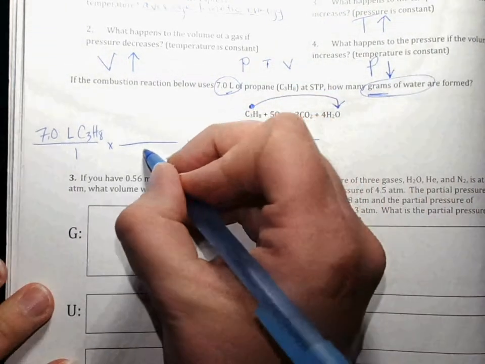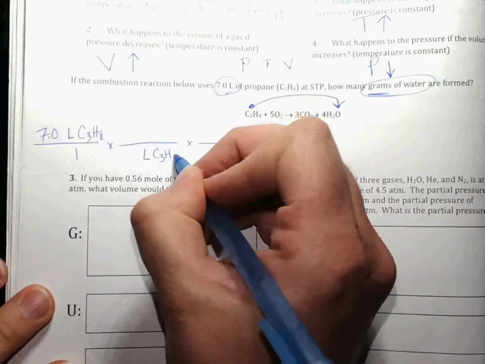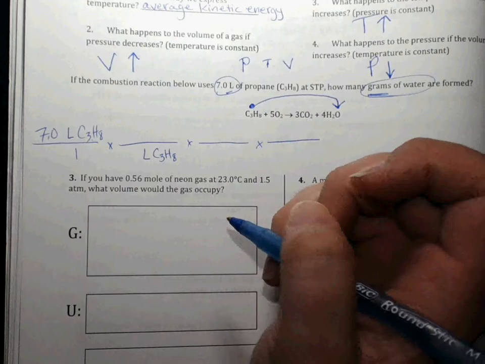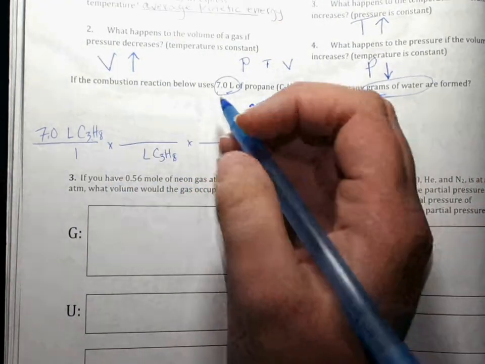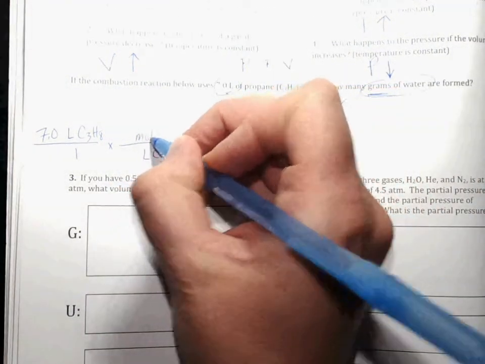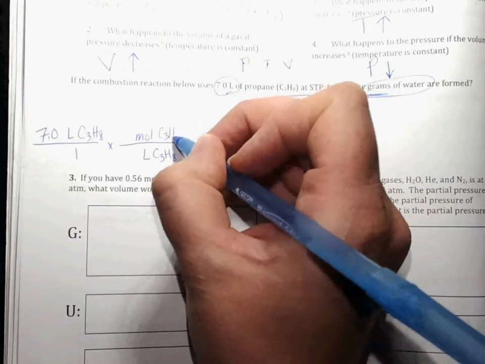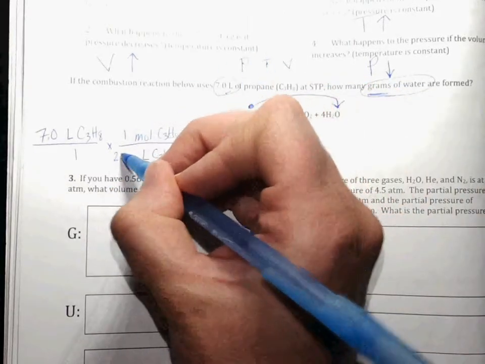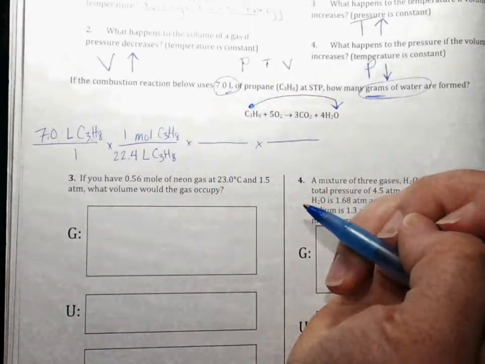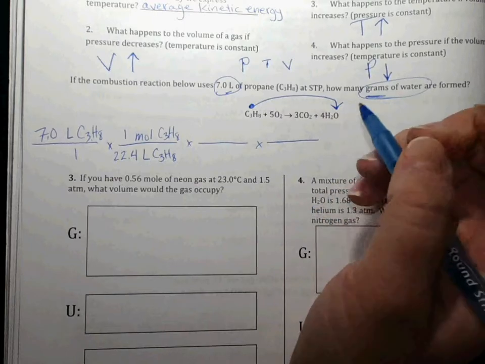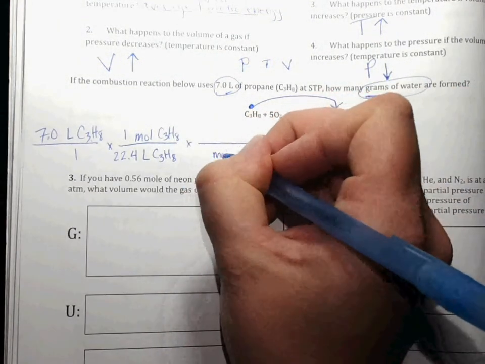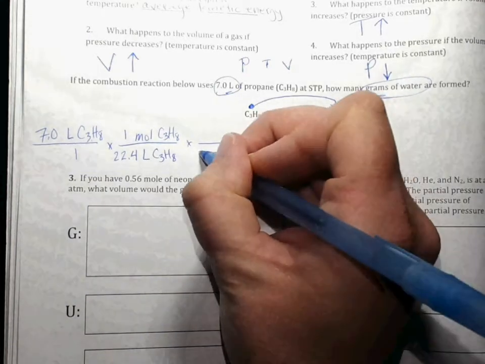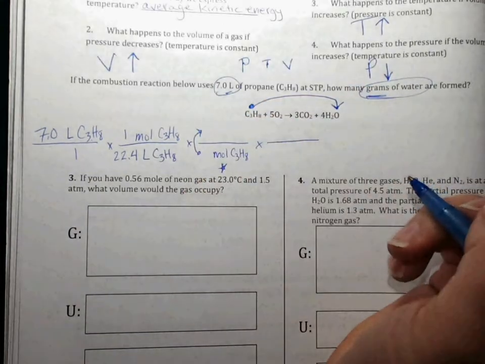Then I do what goes up must come down. That uses liters twice. I can't use liters again. I need to switch. So, as always, we're going to switch to moles. Remember that when moles and liters are together, you're going to be using 1 mole and 22.4 liters. Then we do what goes up must come down again. Moles of C3H8 come down. And remember, when moles are at the bottom, that's your signal that it's time to use your bridge.